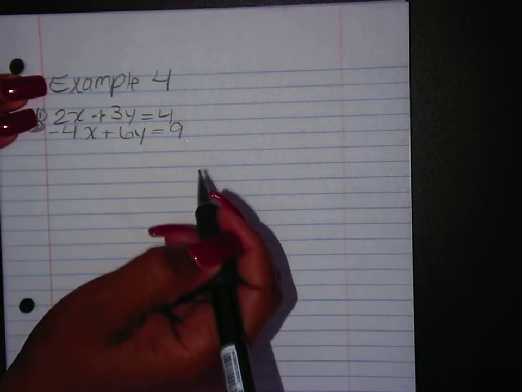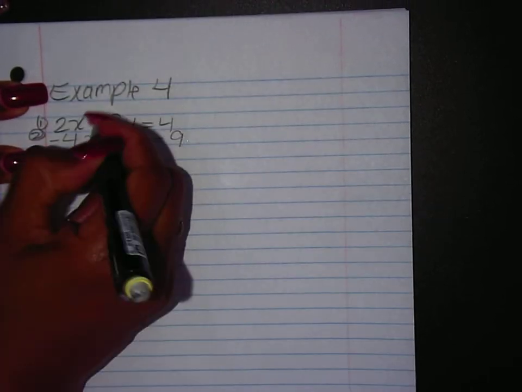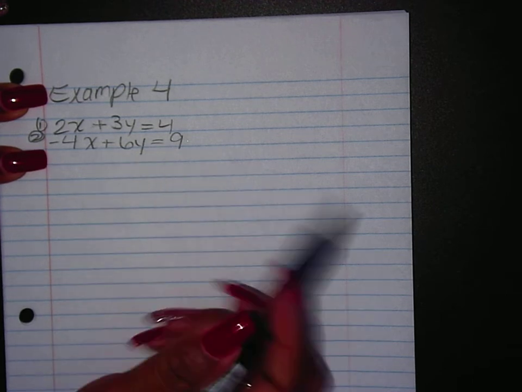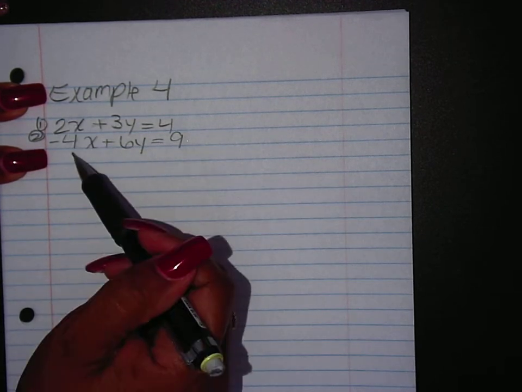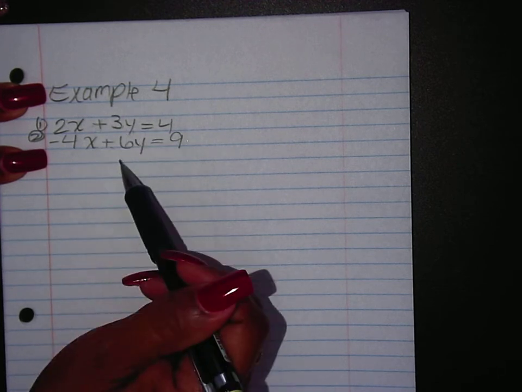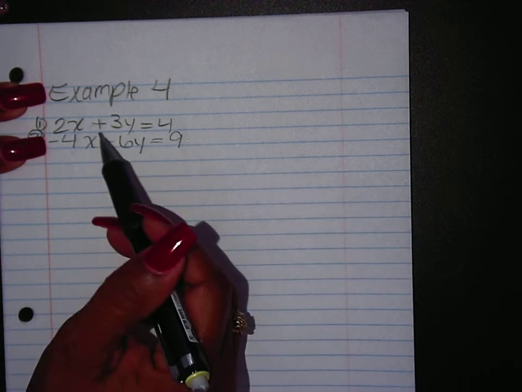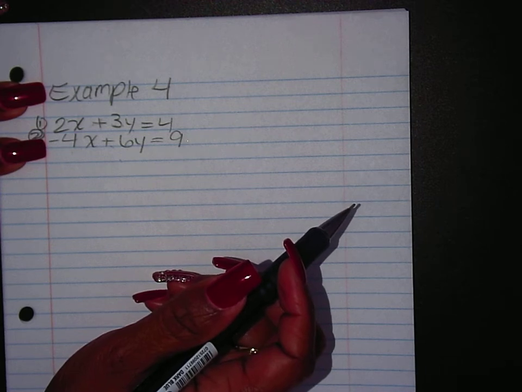Now what you notice is that we have no additive inverses. For my x terms, I have 2 and a negative 4 for the coefficient. For the y coefficients, I have a positive 3 and a positive 6. So they're not additive inverses. When they're not additive inverses, and I'm using the elimination method, I have to make them additive inverses. I have to make them opposite.